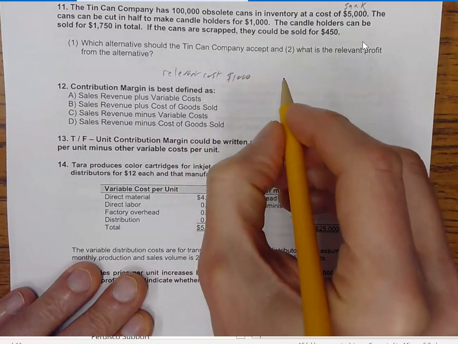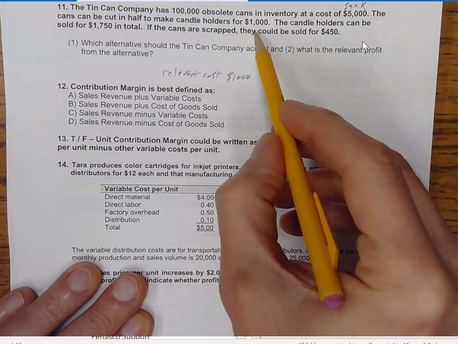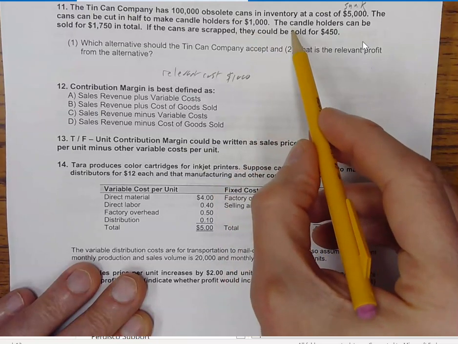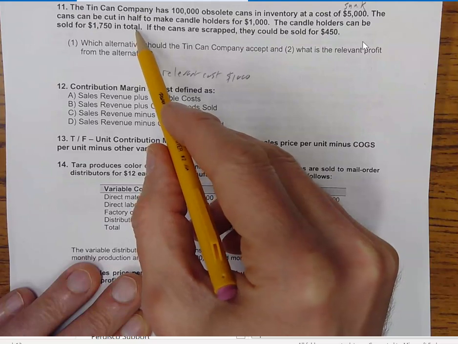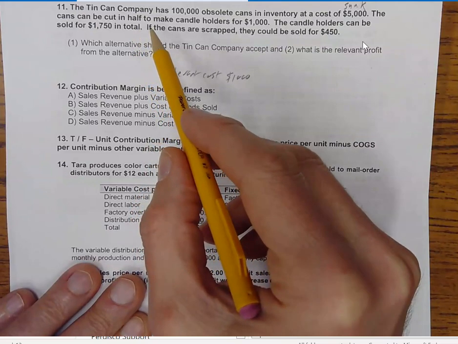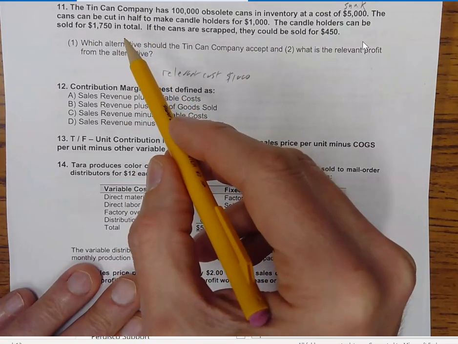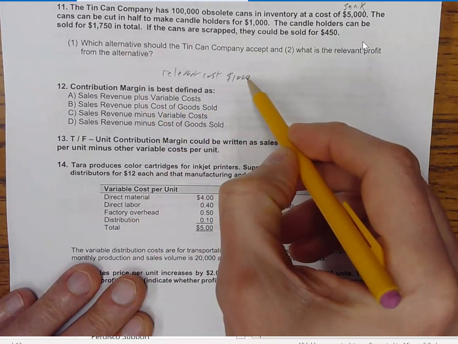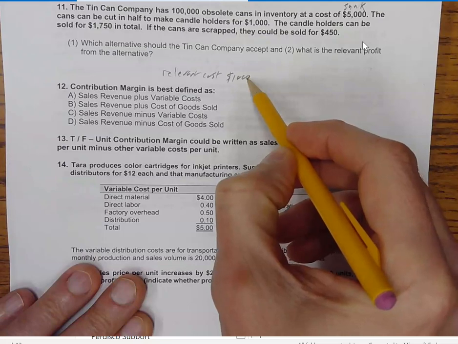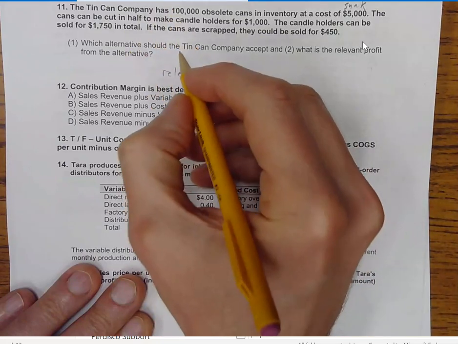And then it says, because we don't have to do this, the candle holders can be sold for $1,750 in total. The only way we're going to get the $1,750 is if we make the decision to outlay $1,000 to make that happen. So this $1,750 is relevant.